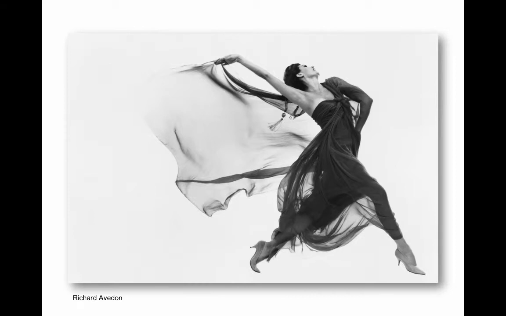Again, Richard Avedon. This time he's working with quite a light background, and knowing how these translucent fabrics will photograph differently when they're a single piece of fabric against a white as when they are looped or gathered together, he works on that to show the texture of the dress or the over part of this dress.